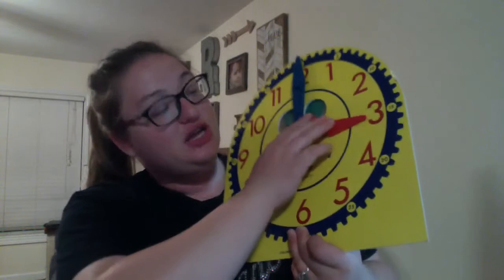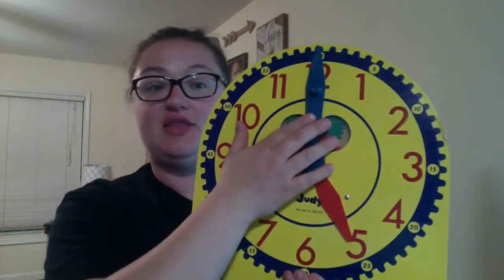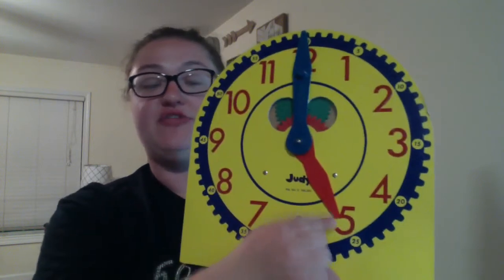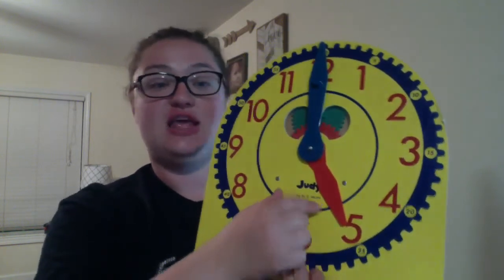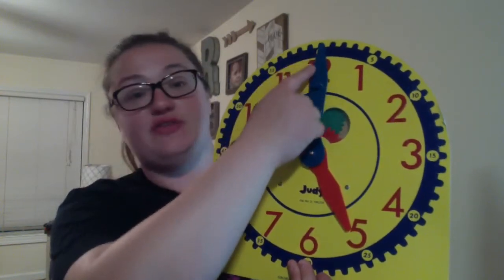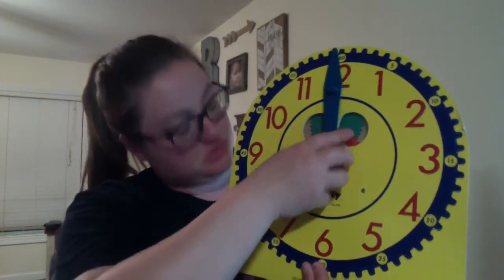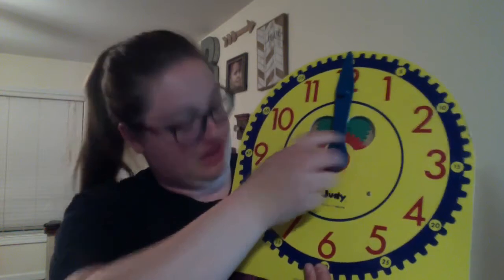And if I changed the hour hand but I kept the minute hand the same, this would read 5 o'clock. Do you see that? Anytime this minute hand is on this 12 at the top, you say o'clock, no matter what the hour hand is on. So this would be 8 o'clock. Okay? All right, so let's just go ahead and get started.